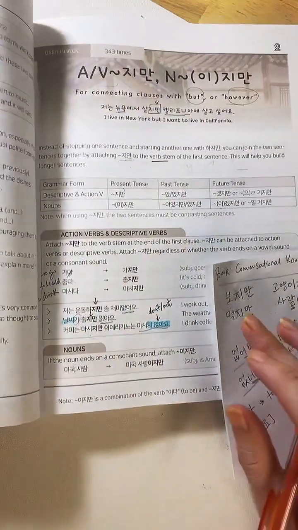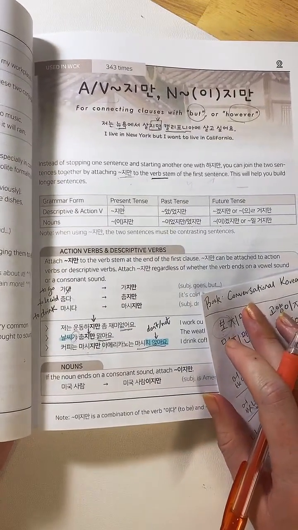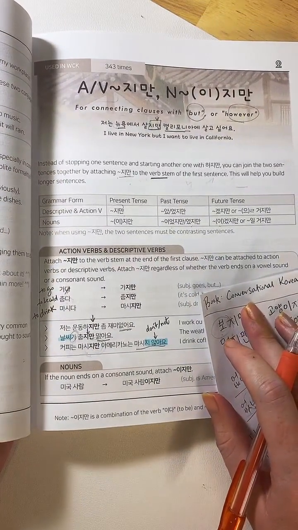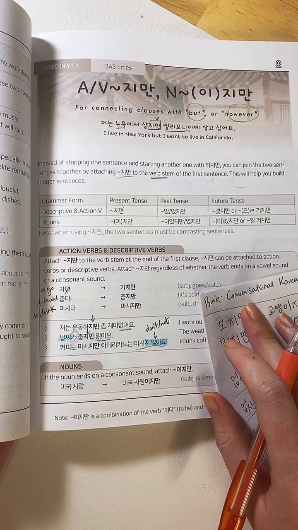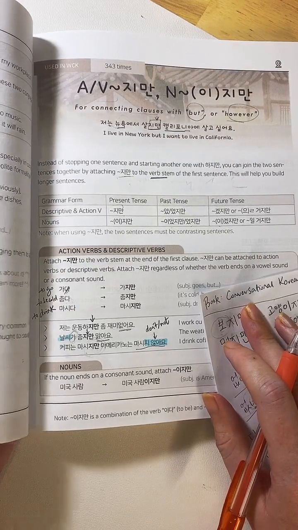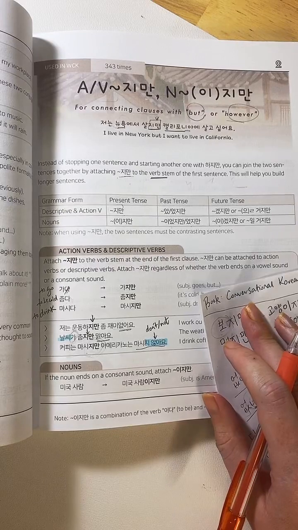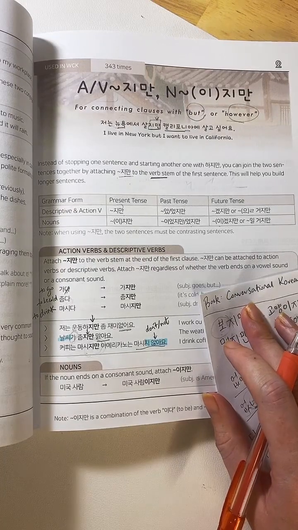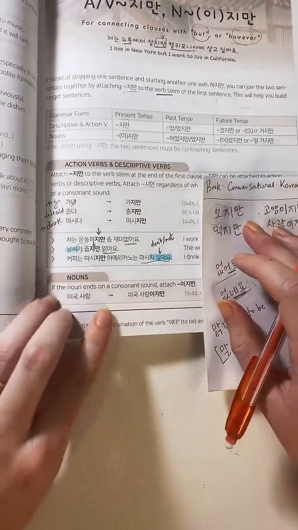And someone's asking, is Talk to Me in Korean better? It's really up to you. Talk to Me in Korean has great books. I recommend Talk to Me in Korean's books as well. They're amazing. This book, I think, is just different. It's always good to learn from more than one source, I think. So if you like this book, you can check it out. But, I mean, you don't have to. Talk to Me in Korean is also good. Okay.